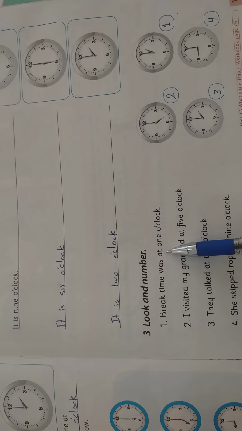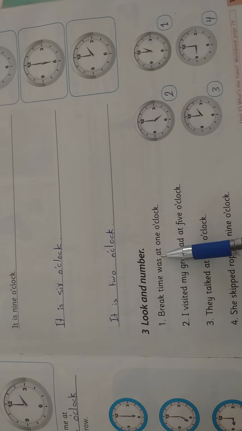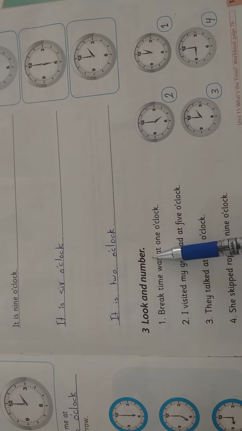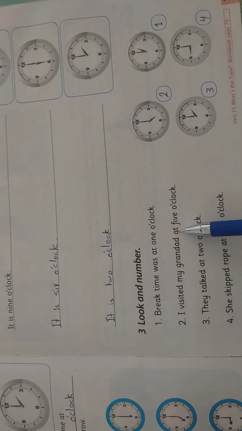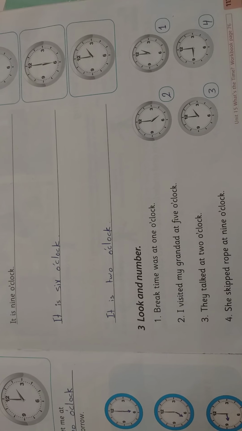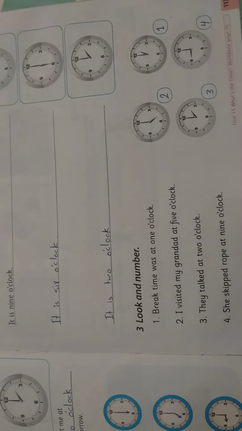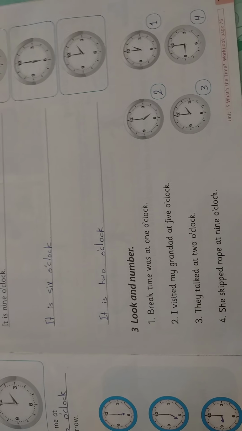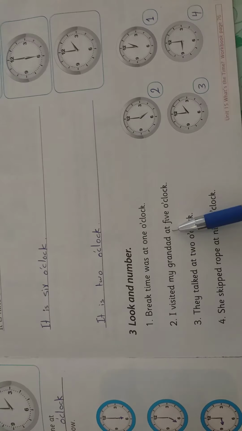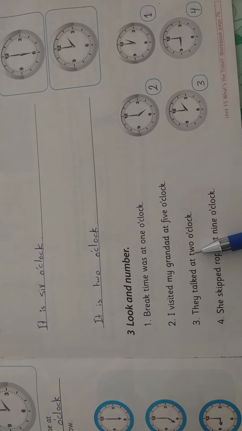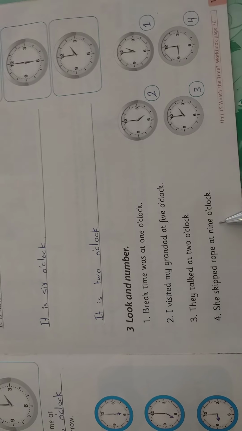We have to write the preposition at before the time. Do you remember this? At 1 o'clock, at 5 o'clock, at 2 o'clock, at 9 o'clock.